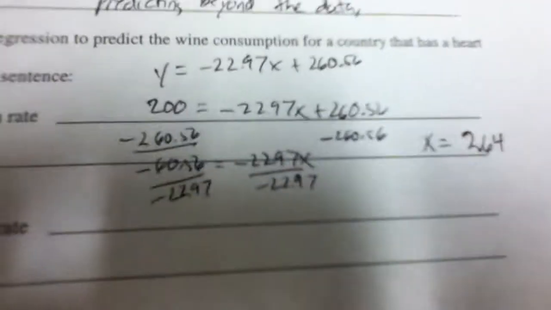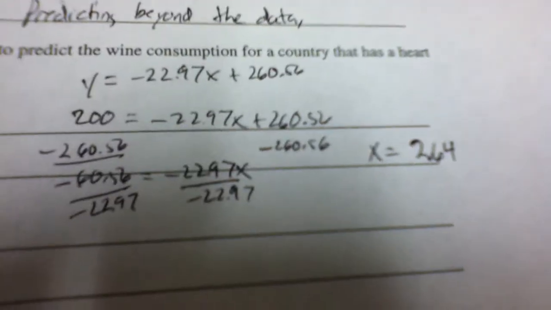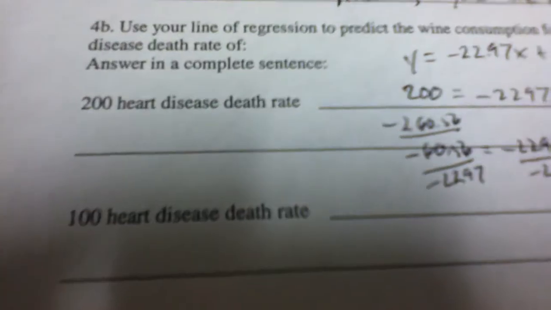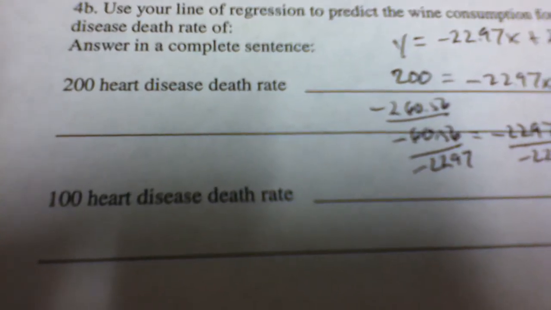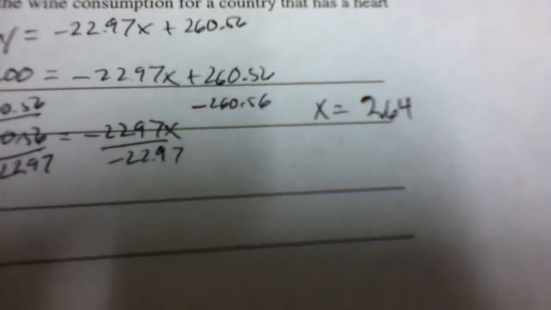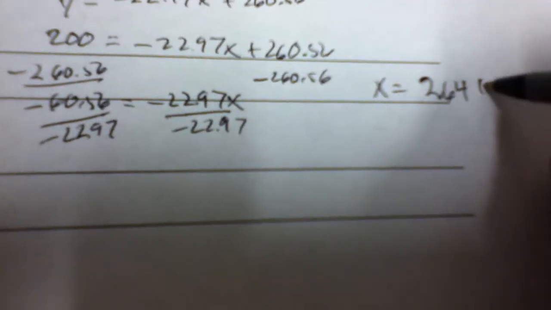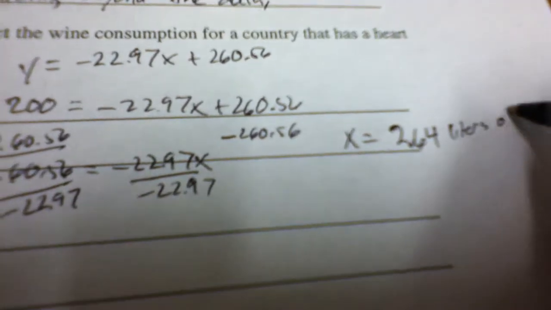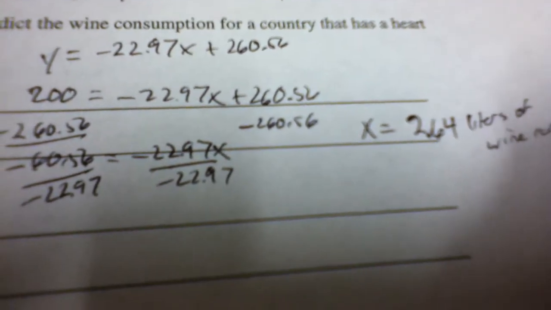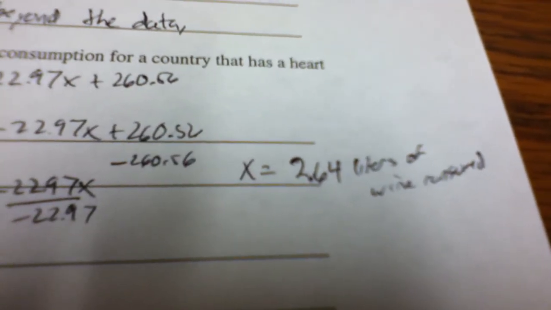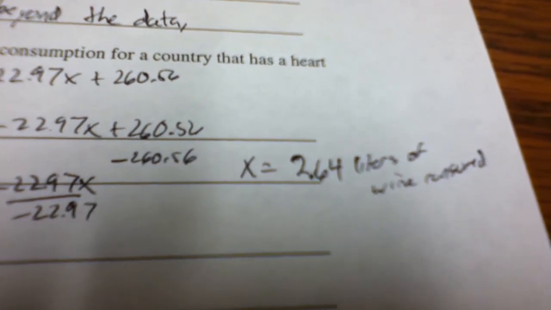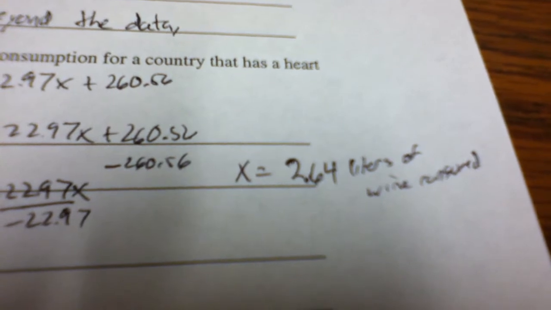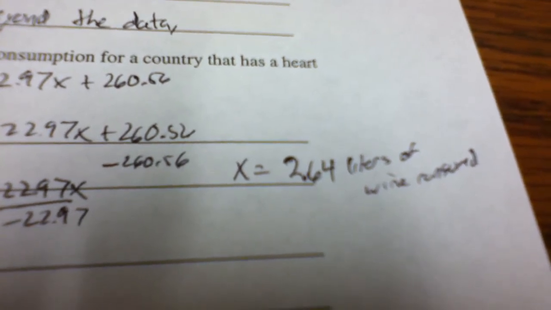2.64. Now, if I was going to write that in a sentence, for a heart disease death rate of 200, the number of liters consumed would be 2.64. Remember, x is our liters of wine consumed. So in a complete sentence, the heart disease death rate would be 200 when the liters of wine consumed would be 2.64. Okay.